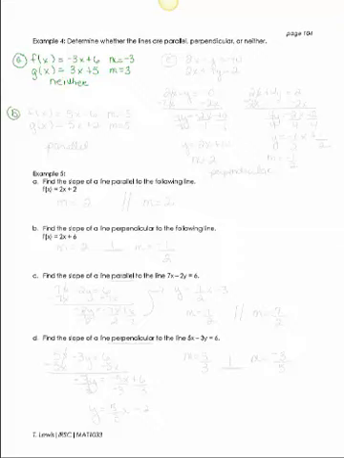Letter B, example 4B. We have here f of x is equal to 5x minus 6, and g of x is equal to 5x plus 2. Let's look at the slope for each function, each equation. Our f of x equation, our slope is 5. Our g of x equation, our slope is 5. The slopes are the same, therefore we have parallel lines.